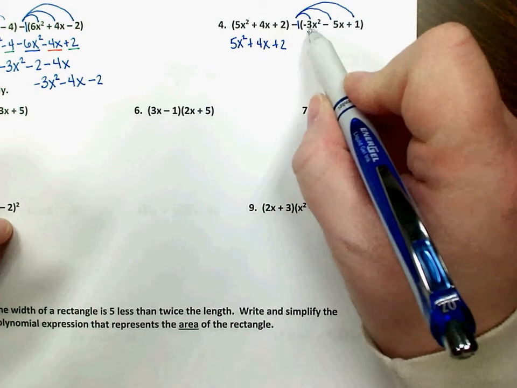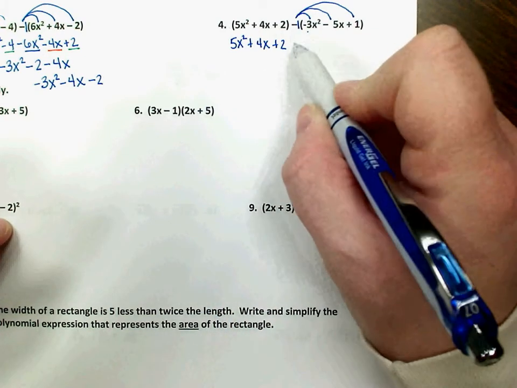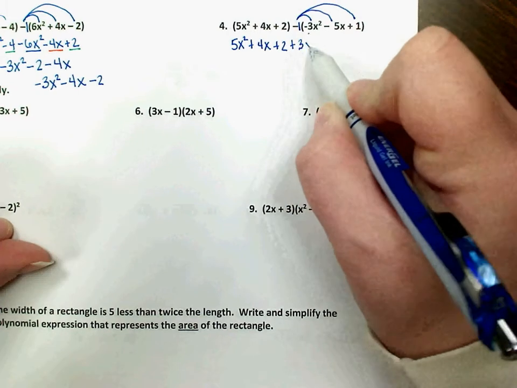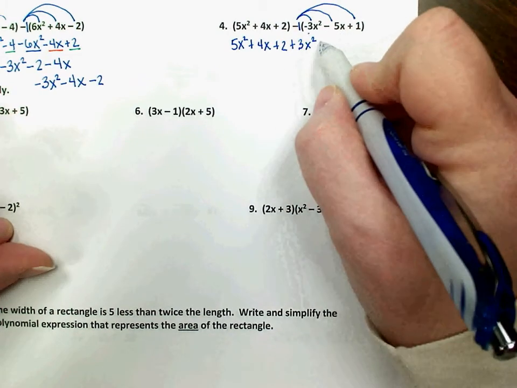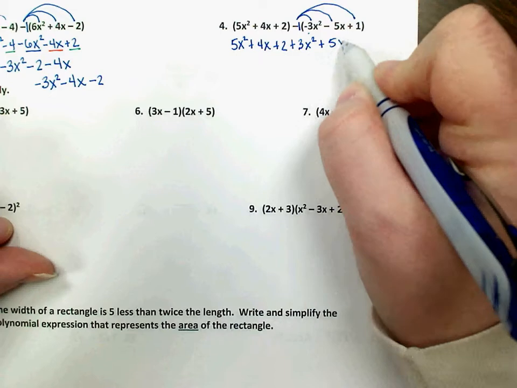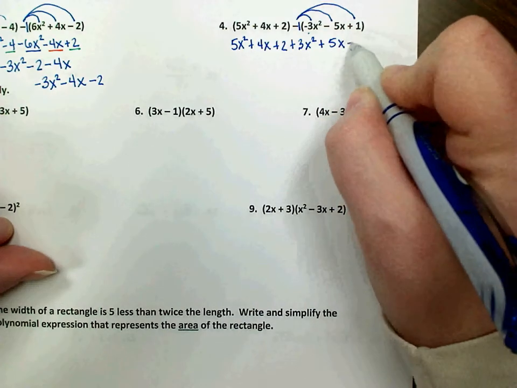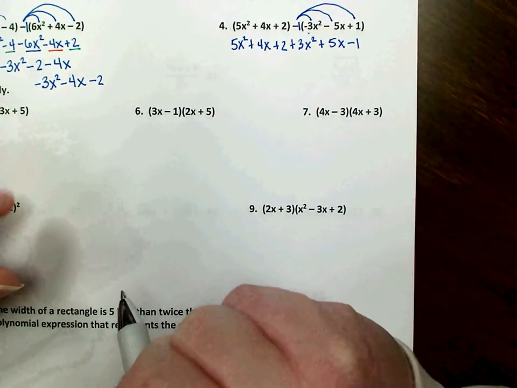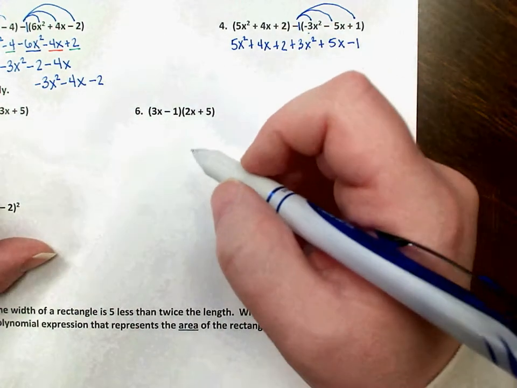So the negative 3x squared is going to become a positive 3x squared. The negative 5x is going to become a positive 5x. And the positive 1 is going to become a -1. Now I can look for my like terms.